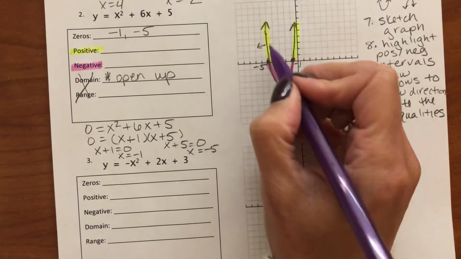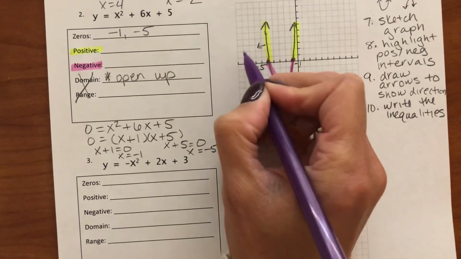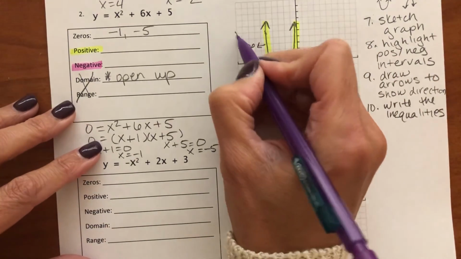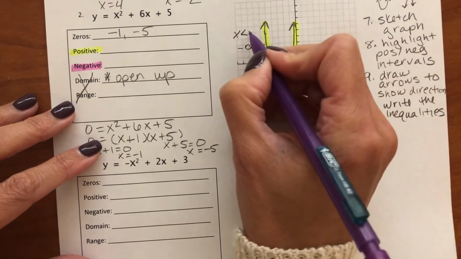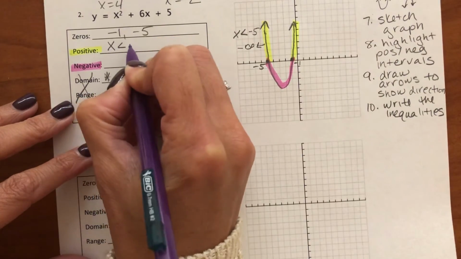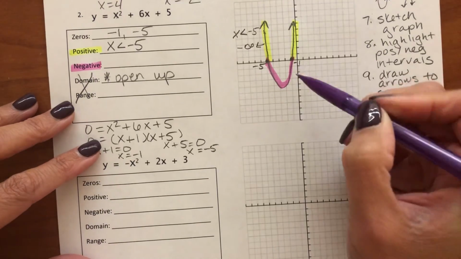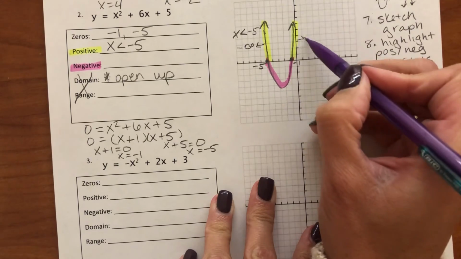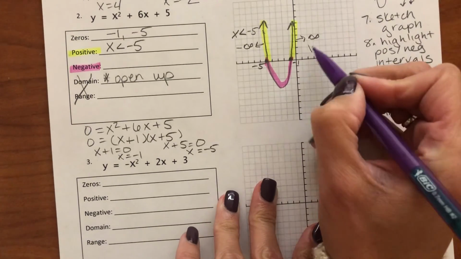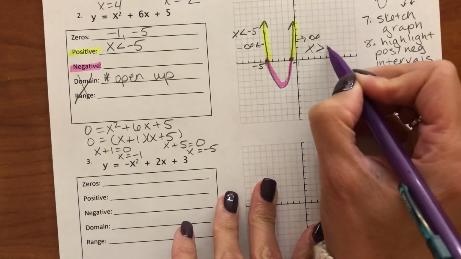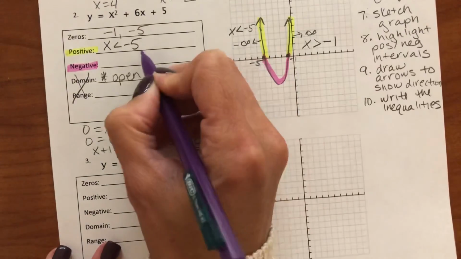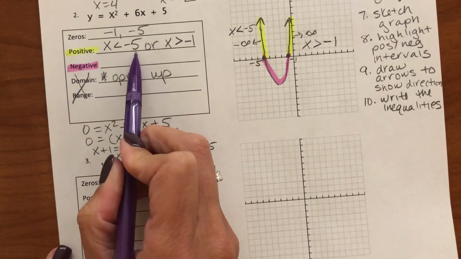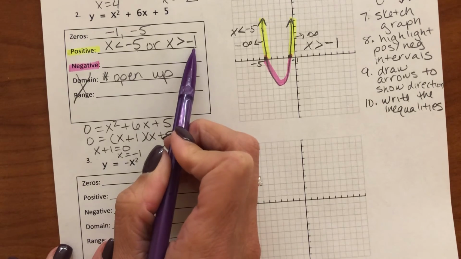So this positive interval here, starting at -5, and it's going towards negative infinity, so that means it's getting smaller. So x is less than -5. And then over here, my interval starts at -1 and it's going towards positive infinity, so that means x is getting bigger. So x is greater than -1. So x is less than -5 or x is greater than -1.